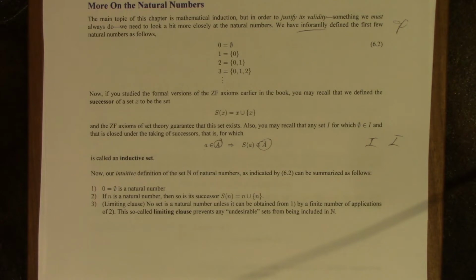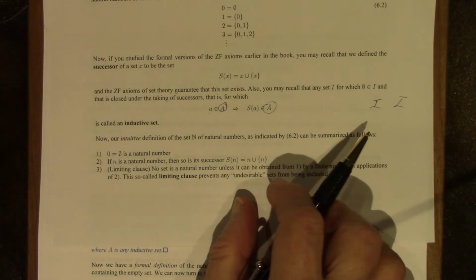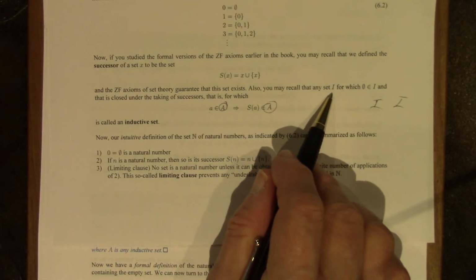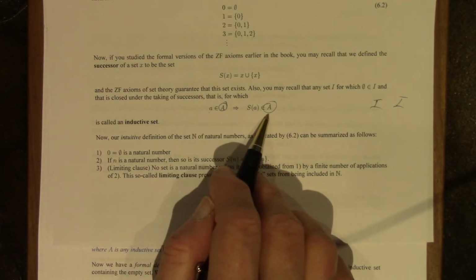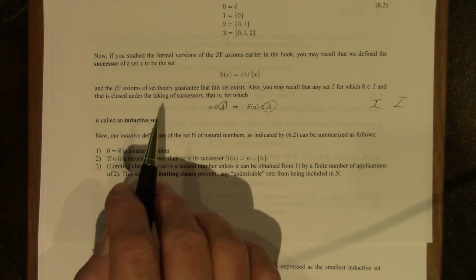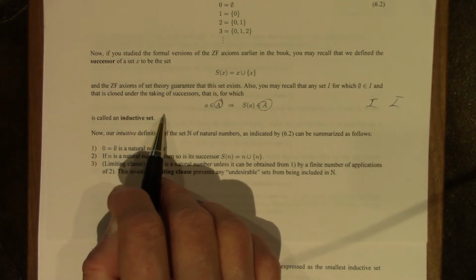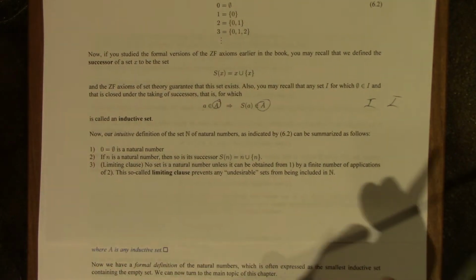I'm going to revise that just a teensy-weensy bit. Most of the books I looked at recently define an inductive set as a set that's closed under a successor, but also that must contain the empty set as an element. So I want to be as consistent as I can with the majority of other books. Not all of them require that. So I'm going to make that alteration. So any set I for which the empty set is an element of I and that is closed under the taking of successors is called an inductive set. I apologize for making this change. It's not really cool to do that, but it's a minor change, and so it shouldn't be too upsetting.